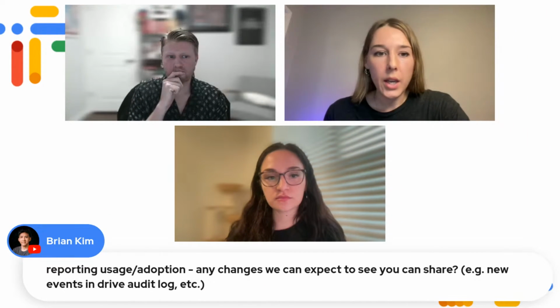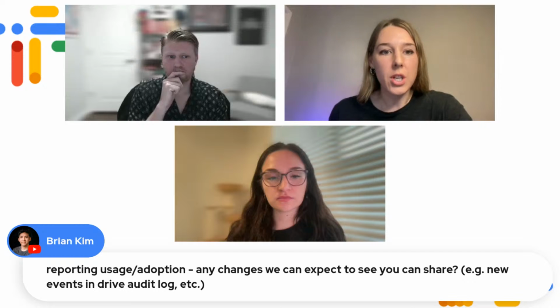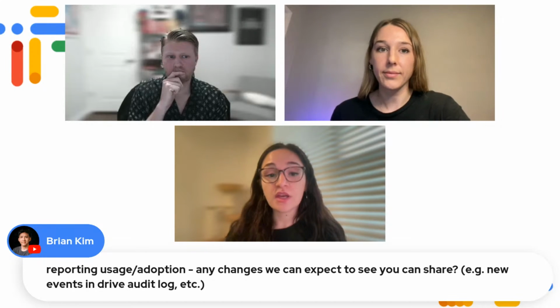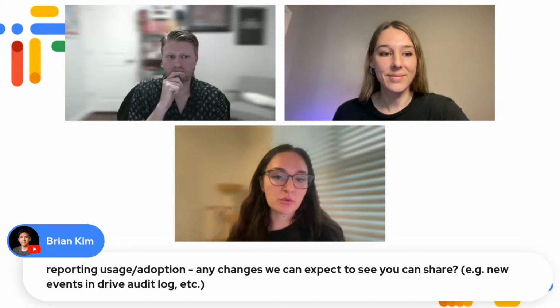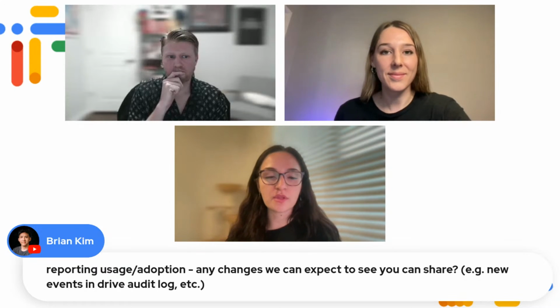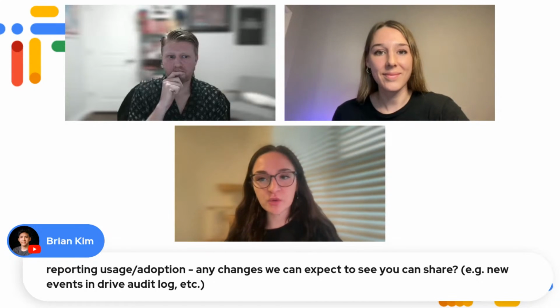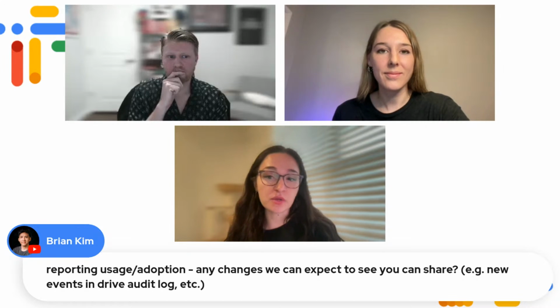So regarding reporting usage adoption, any changes we can expect or that you can share, such as new events in Drive audit logs, etc.? Yeah, this is a really great question, and I'm really excited to see the changes that we'll be releasing for the audit logging experience for Gemini for Google Workspace. But at this time, admins do not have access to any Gemini for Workspace reports.